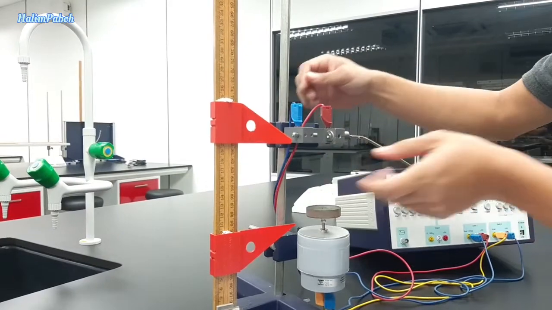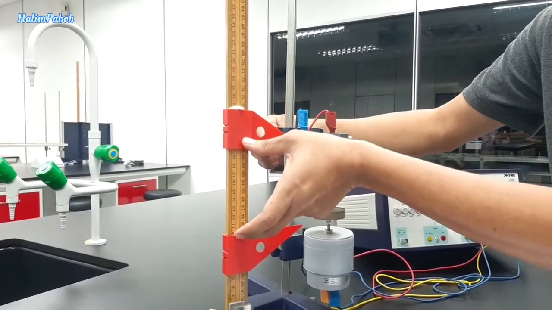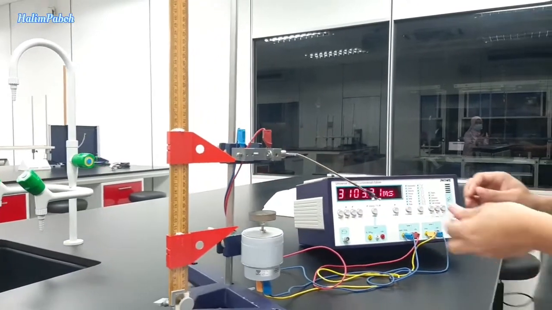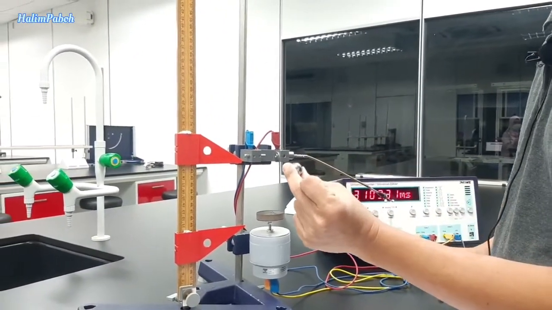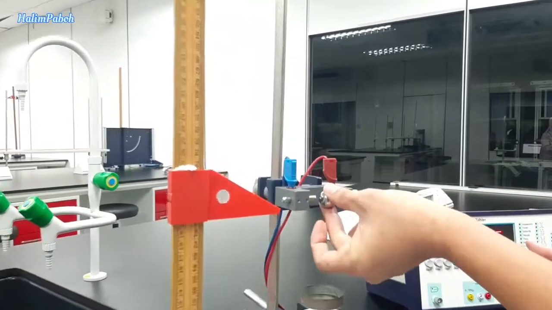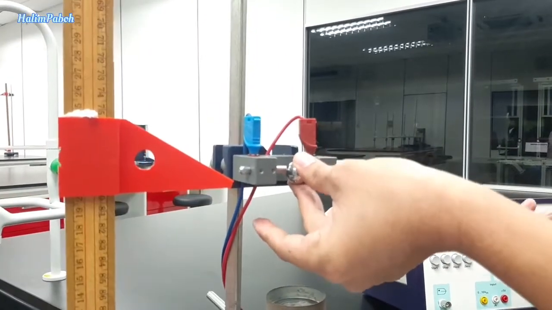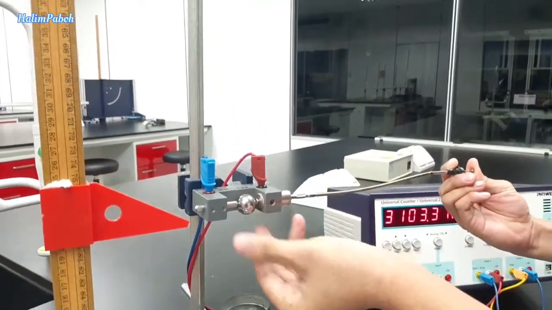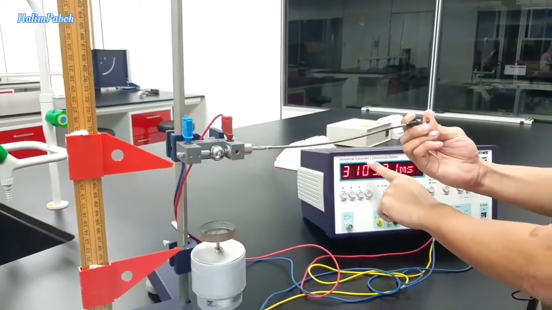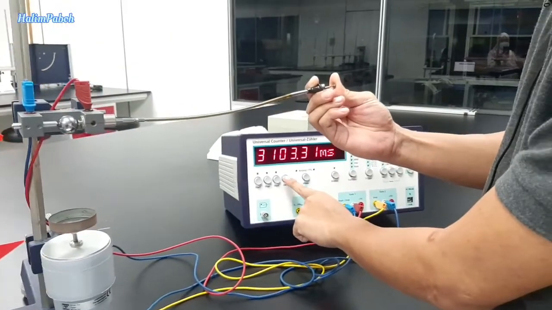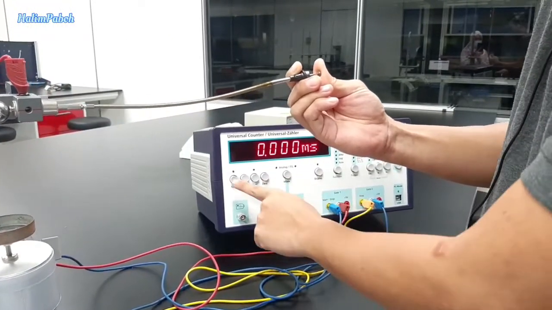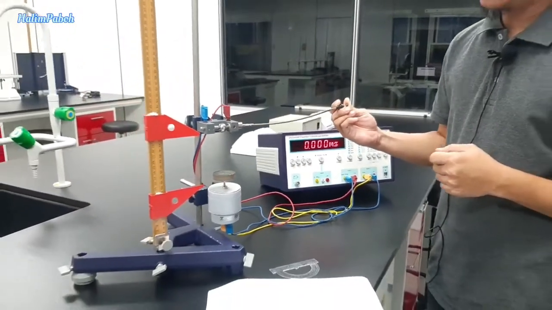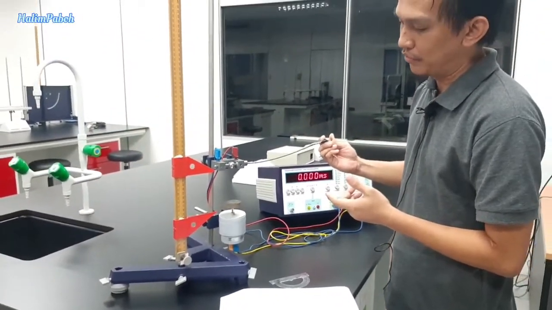After you have set this desired height, next you need to take this 15 millimeter ball, and then you need to put it into this position. Then you need to clamp it. Once you clamp, for this universal counter, you need to set it to 0, and then you need to press start. Whenever you're ready, you may start the free fall experiment.